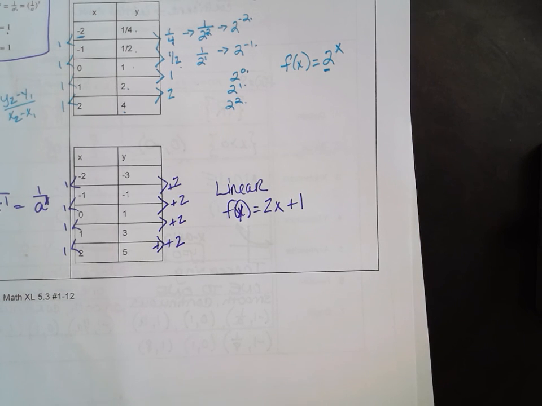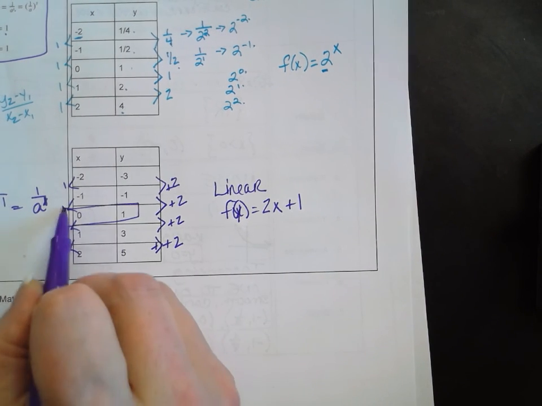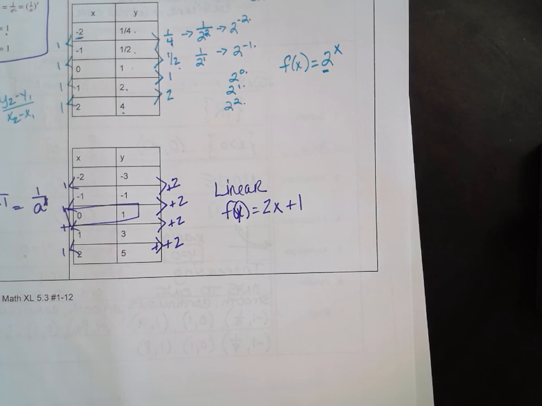How would I know where my +1 came from? Because isn't the y-intercept next to 0, 1, so that'd be +1 because that's the y-intercept at 0. Because that's my y-intercept there, and I took it off the table.